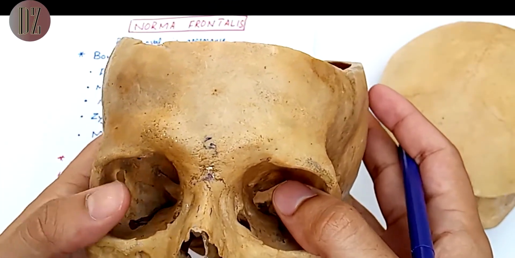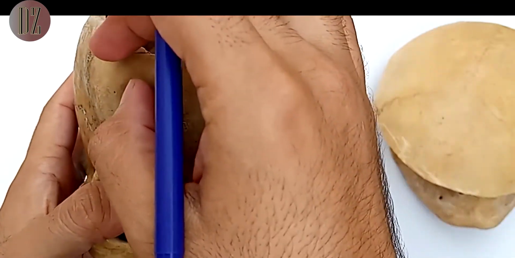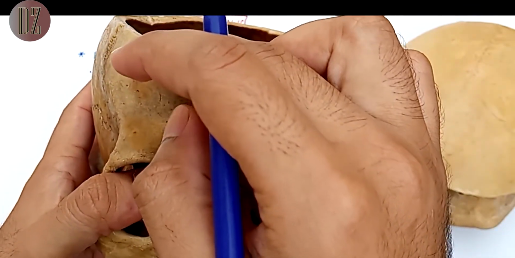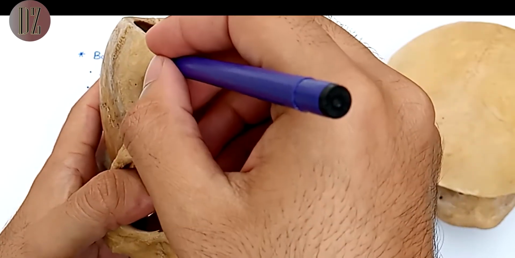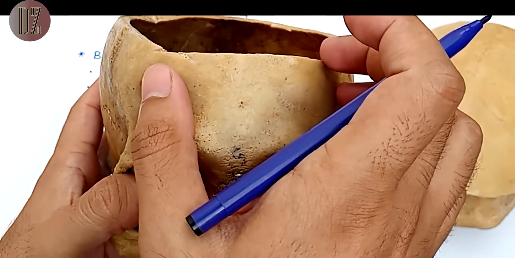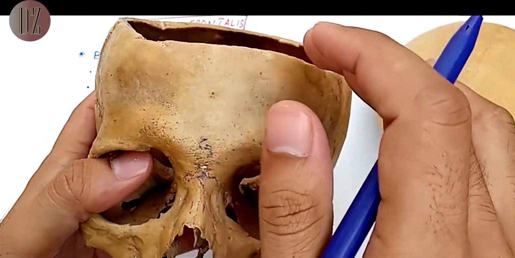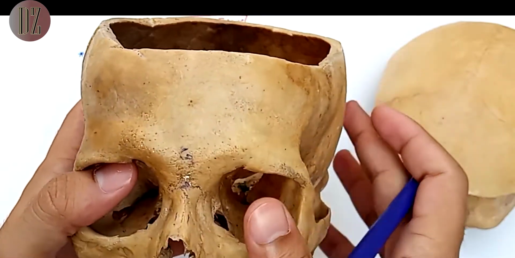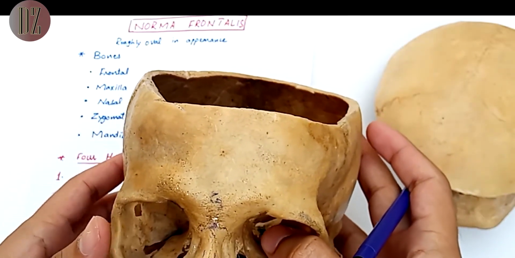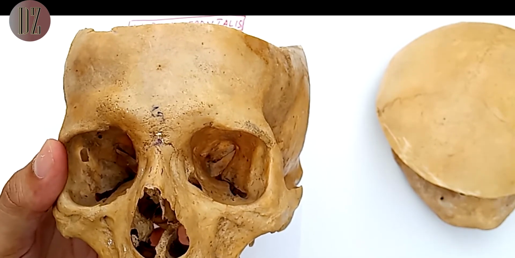Fourth point is the frontal tuber or eminence. The frontal tuber is a small rounded elevation at this point, on the right and left sides. This is called frontal tuber or eminence. These points are more prominent in females and children rather than in males. We will now discuss the orbital openings.